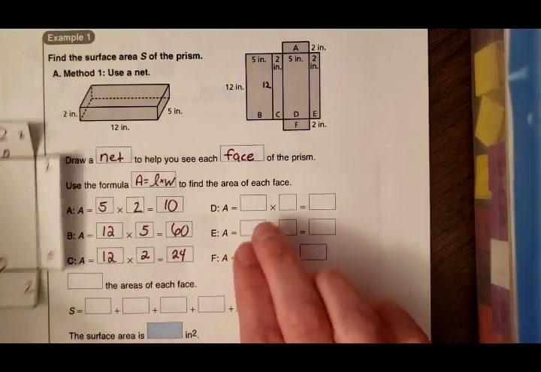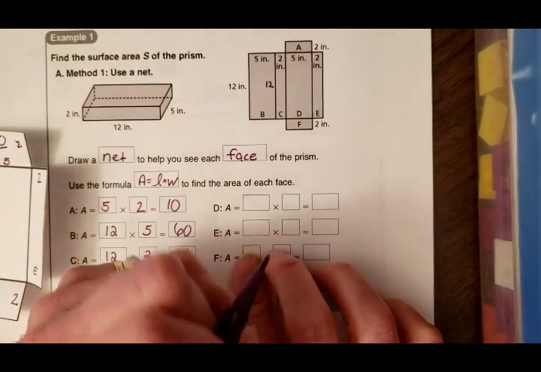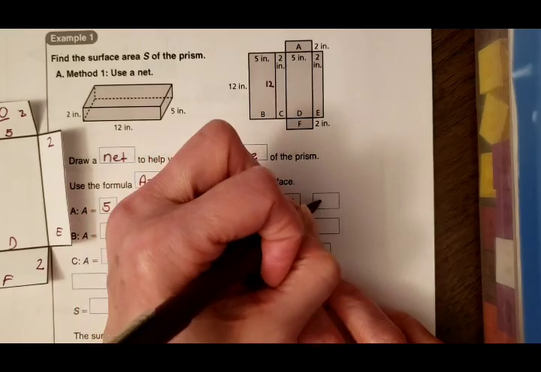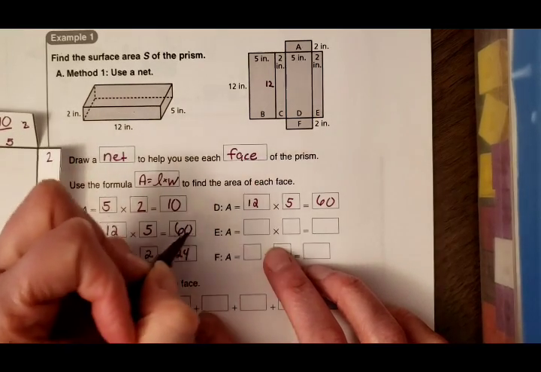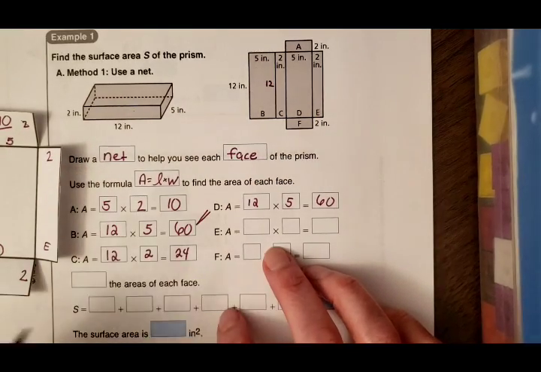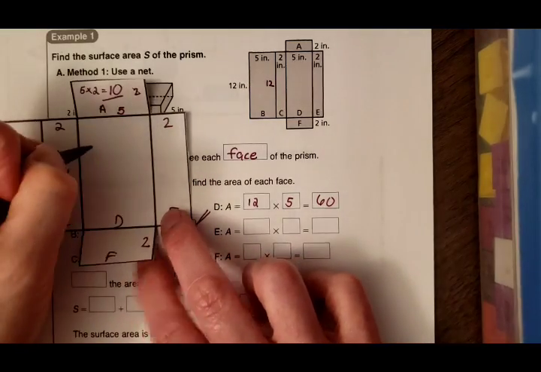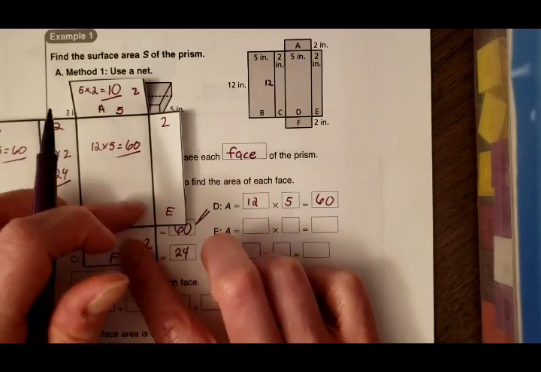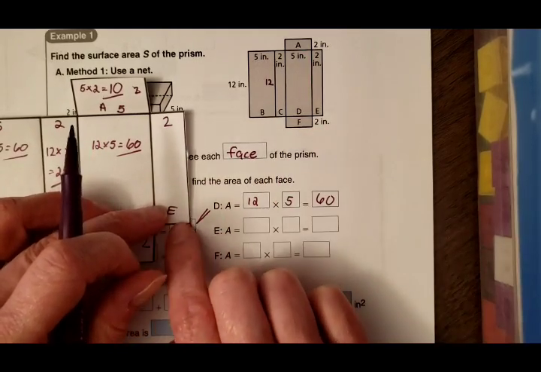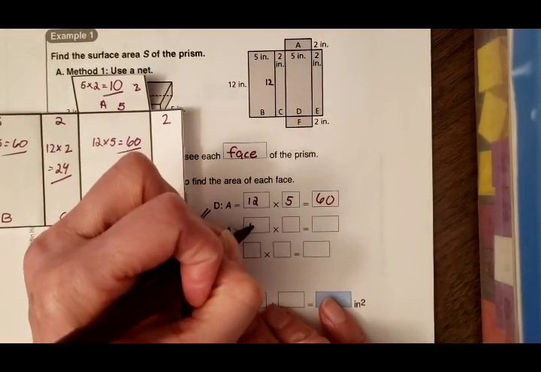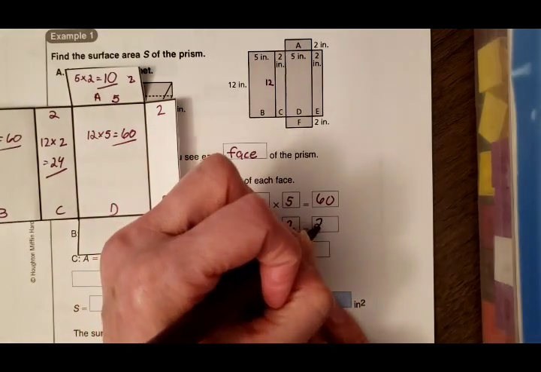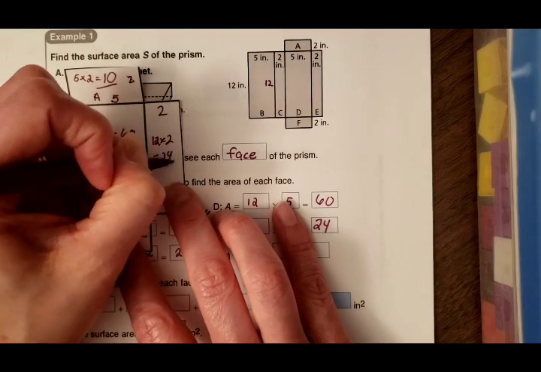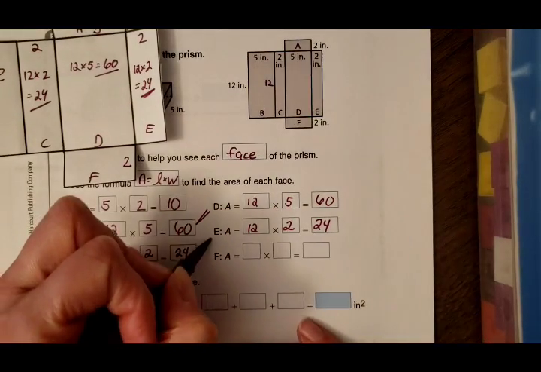Now look at rectangle D. Boy, that looks a lot like rectangle B, doesn't it? That's because it has the same dimensions. It's 12 times 5, which we know is 60. So I'm just going to link those two together for us. And I can go back on here. 12 times 5 equals 60. All right, E. 12 tall, 2 wide. Looks a lot like C, doesn't it? So we already know 12 times 2 is 24. So those two pair together.